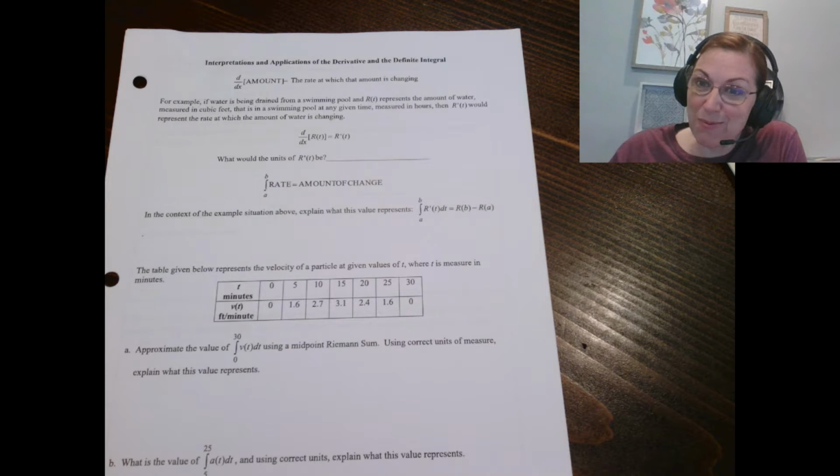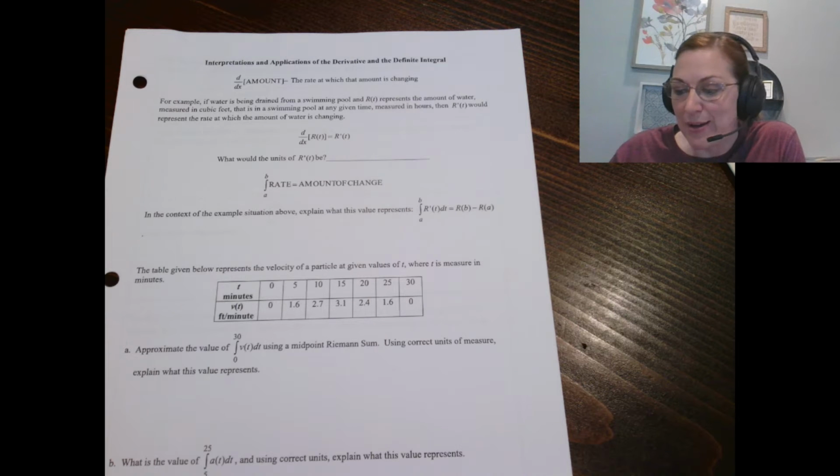So, today we're looking at AP Calculus. This is an AB or a BC topic, so I encourage you to take a look and let's see how we can do with some explanations here.